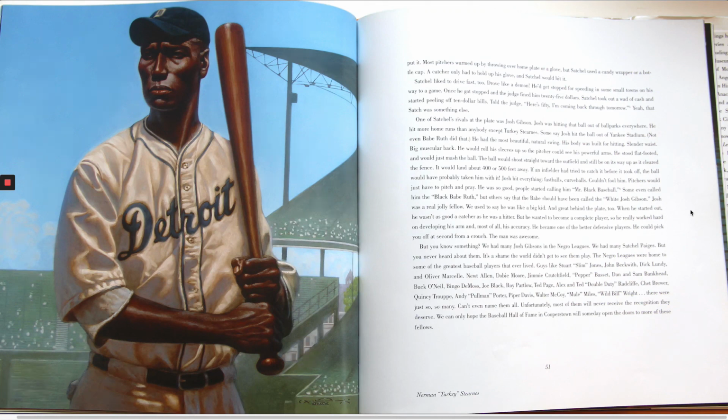He was so good, people started calling him Mr. Black Baseball. Some even called him the Black Babe Ruth. The others say that the Babe should have been called the White Josh Gibson.